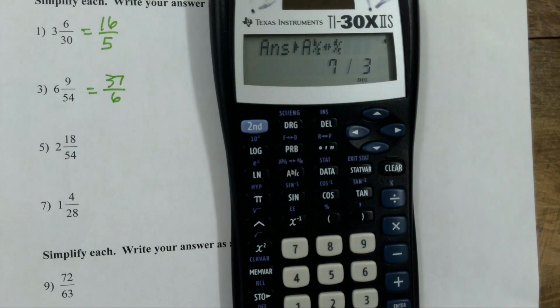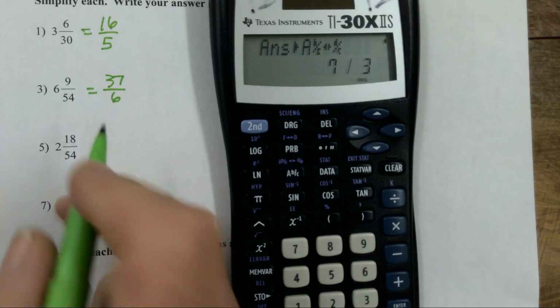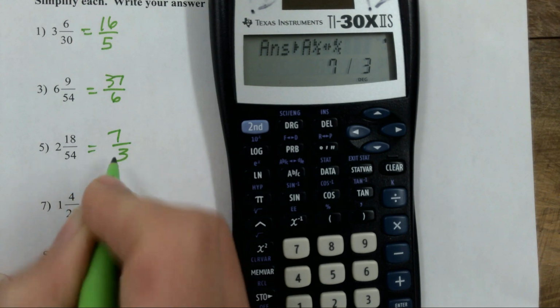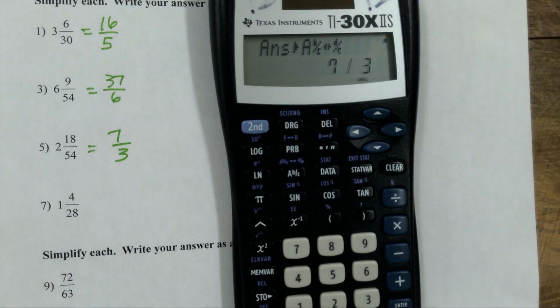What do we get? 7/3. Beautiful. Were you able to get that? So 2 fraction 18 fraction 54 equals. And then you do second fraction and equals.